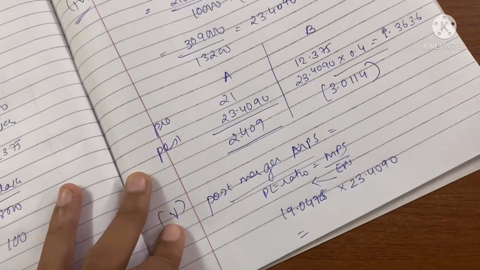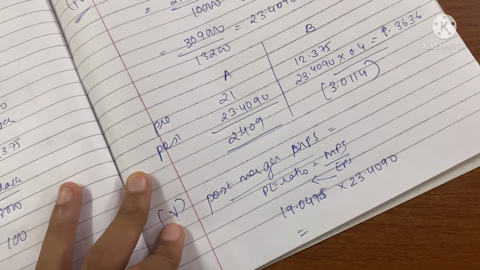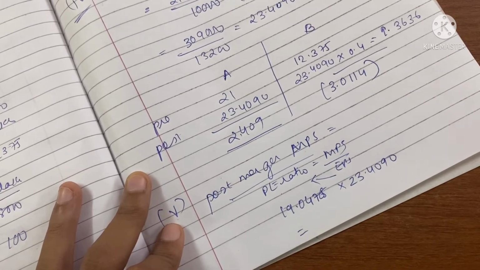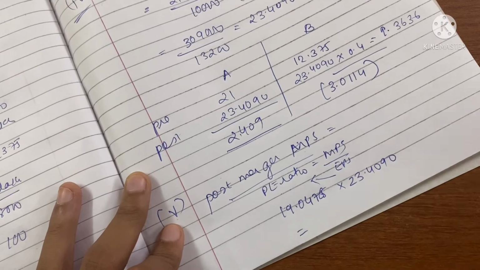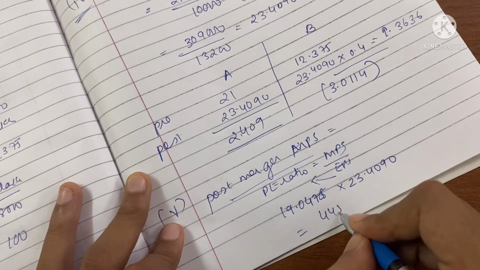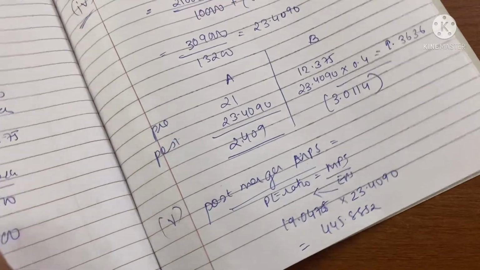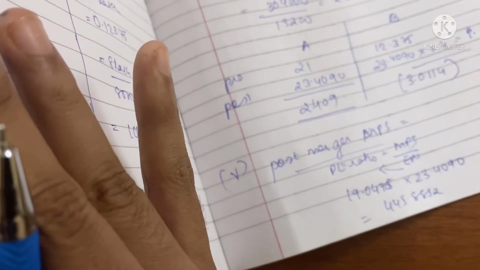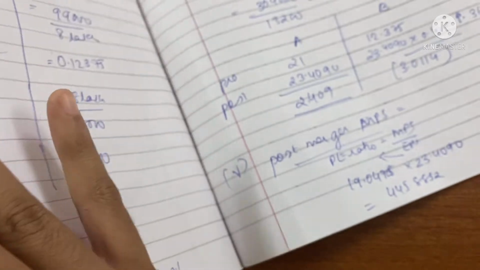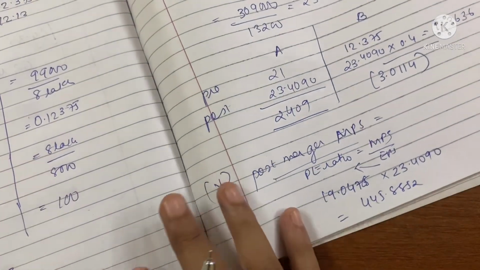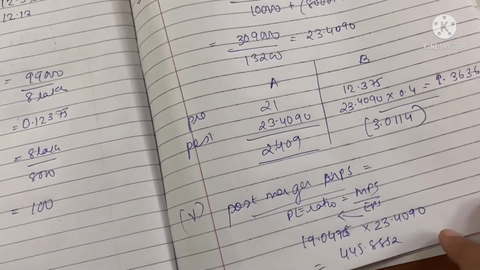What would be the post-merger MPS? 19.0476 into 23.4090 is equal to 445.8852. Okay, post-merger MPS. We need to calculate whether there is gain or not for both the entities. Fine.